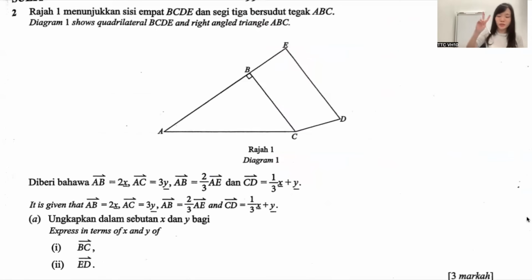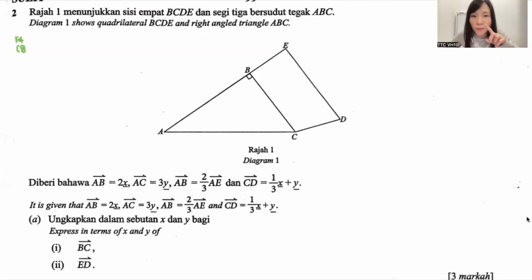Next one, question 2. They say diagram 1. I look at it, I straight away know, my dear, this question is under Form 4, Chapter 8, Vector, a chapter that you guys are usually quite good at, okay? So they say diagram 1 shows a quadrilateral BCDE. Quadrilateral means 4 corners, and a right angle triangle ABC. So ABC is a right angle triangle at 90 degrees.